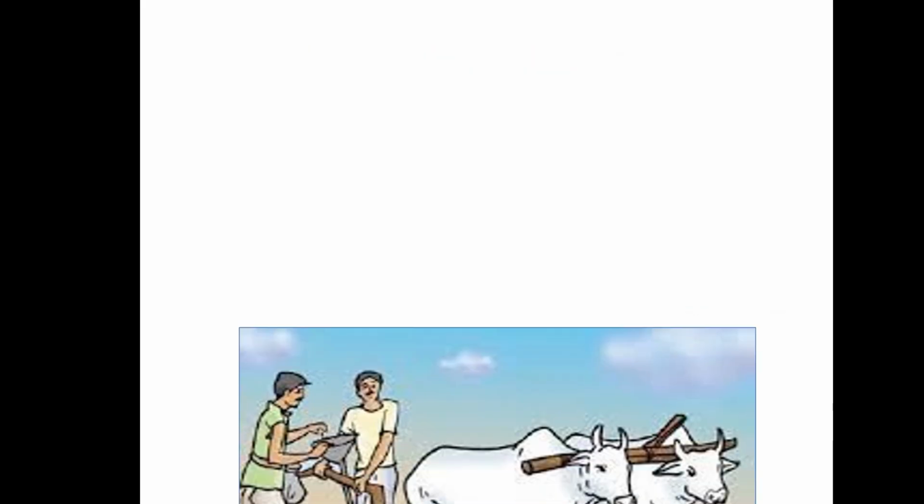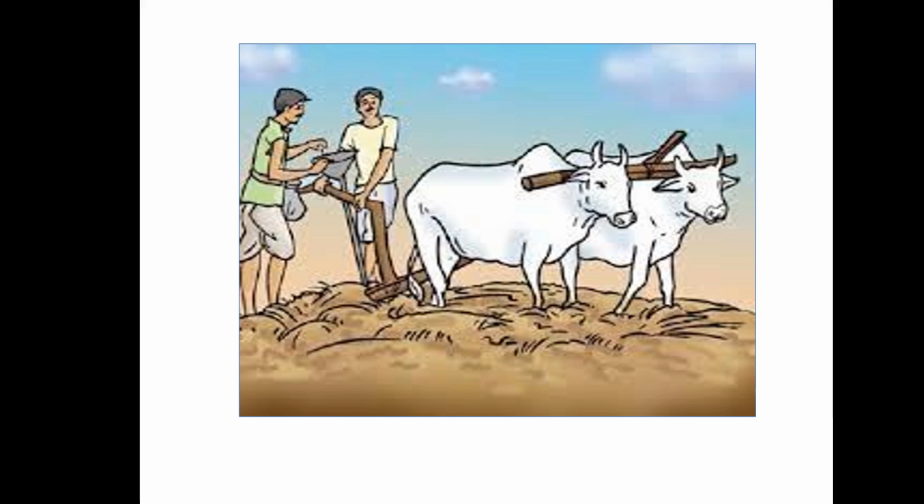The third picture is a traditional tool for sowing the seeds. As you can see here, this is the tool which is used for sowing the seeds. This tool has a funnel shaped container which runs down to a long tube into the soil through which the seeds are sown.